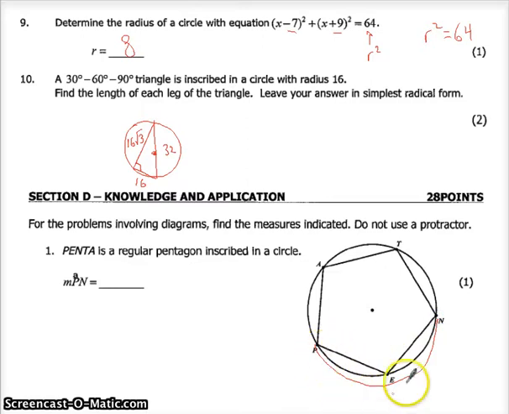Well, that's just two of these arcs that we see here, and each one of those is congruent. And there's 5 of them that go around the circle. I can figure out what each one of them is pretty quickly. Each one of these little arcs here is 360 divided by 5, which I believe is 72. So there's 2 of those here. So I just take 72 times 2. I get 144.